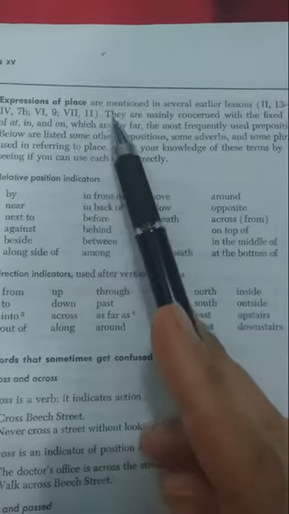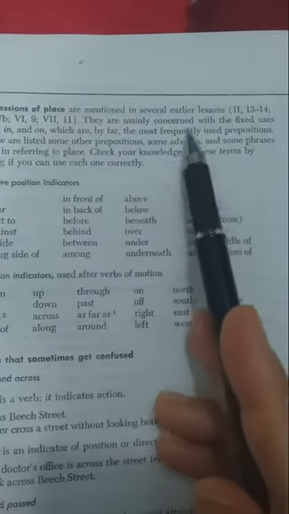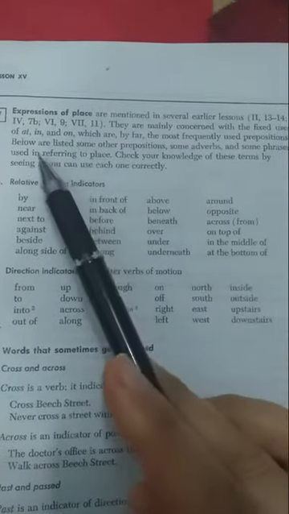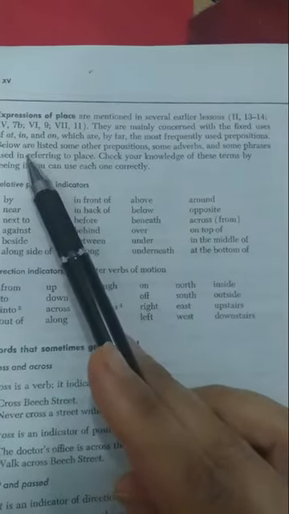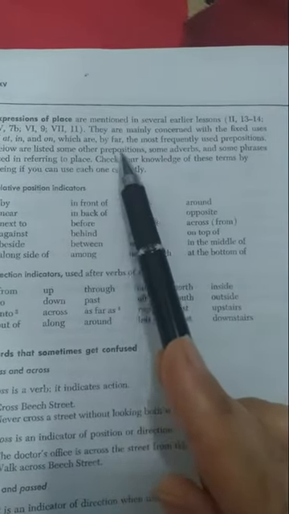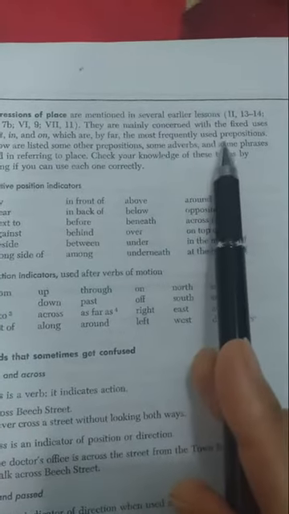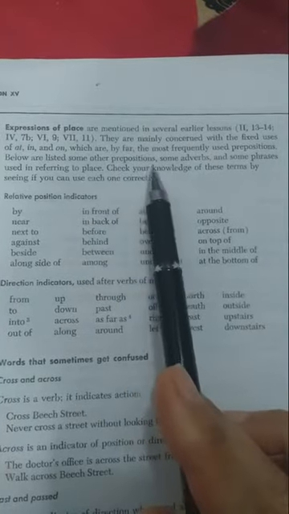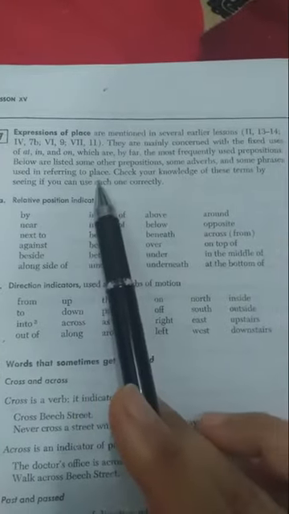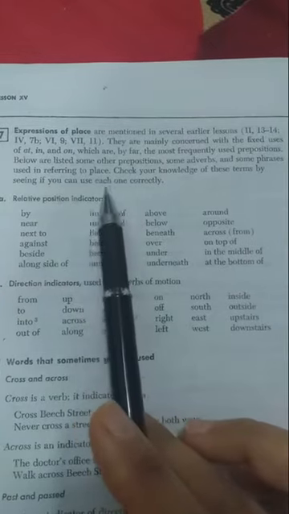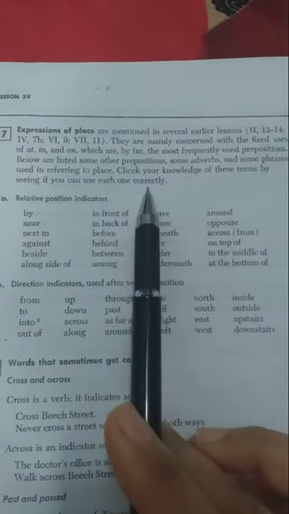These are mainly concerned with the fixed uses of at, in, and on, which are by far the most frequently used prepositions. Below are listed some other prepositions, some adverbs, and some phrases used in referring to place. Check your knowledge of these terms by seeing if you can use each one correctly.